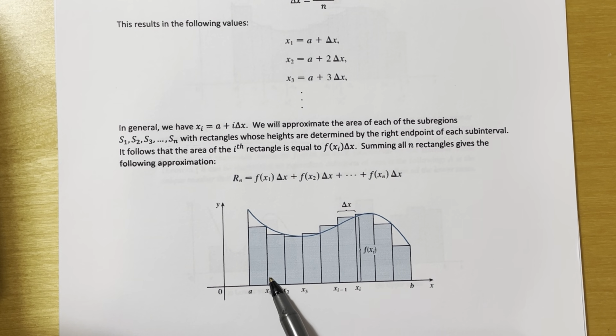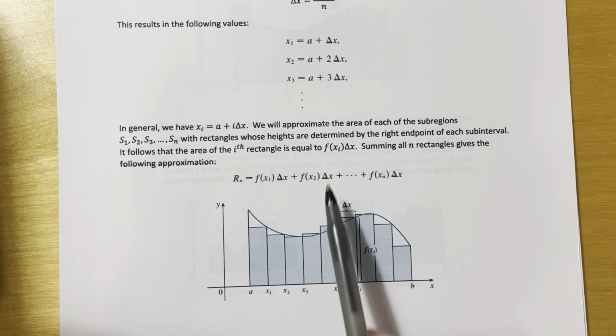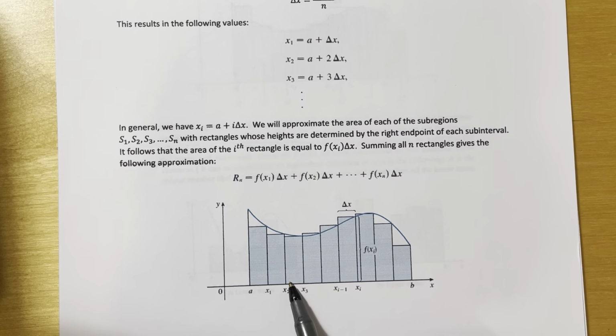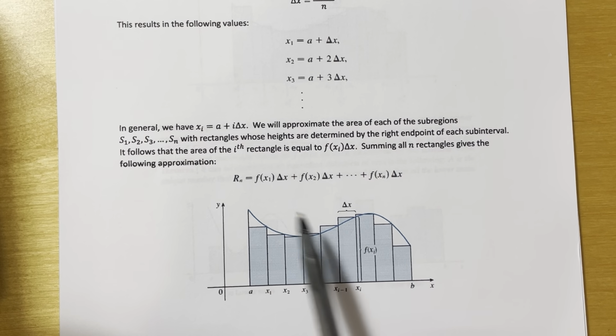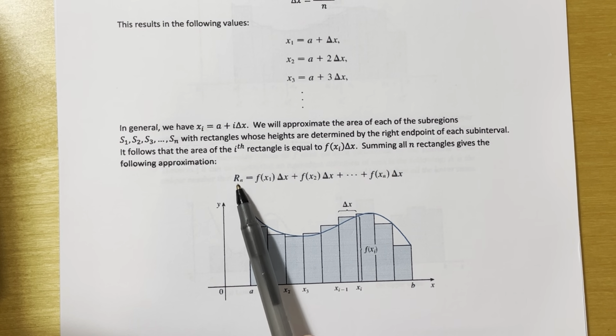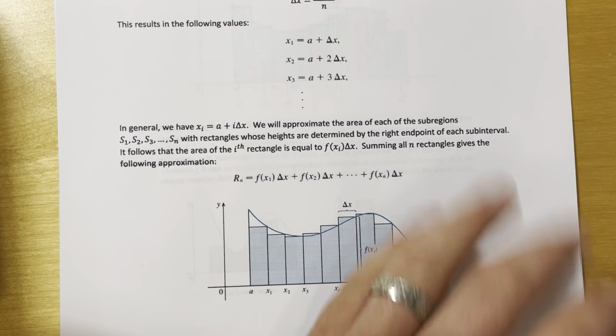The height of each rectangle comes from taking my right endpoint. So for my first rectangle, it's going to be x1, plugging it into the function to get the y coordinate of this point. That would be the same as the height of this rectangle. So the area of my first rectangle is f of x1, that's the height of the rectangle, times delta x, that's the base of the rectangle. My next rectangle is going to be f of x2, height, times delta x, width, and so on and so forth, all the way down to the very last one, which would be f of xn, remember that's equal to b, so that's the right endpoint here, times delta x. This is the general formula for finding the approximation using the right endpoint method.